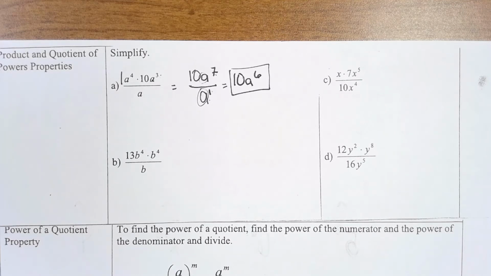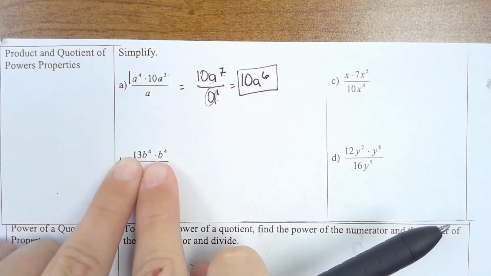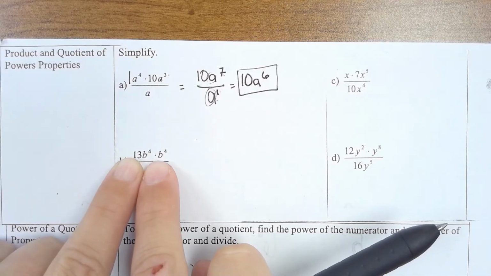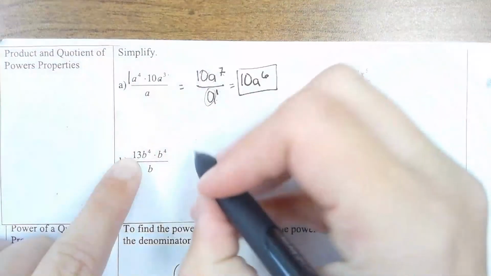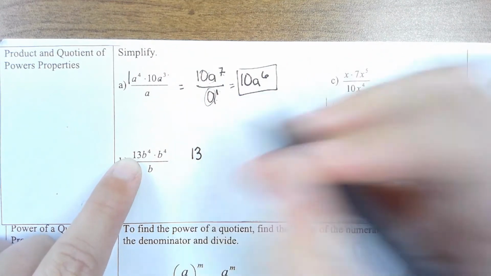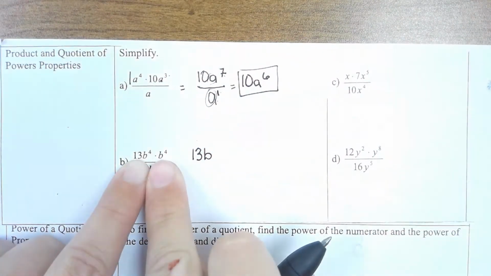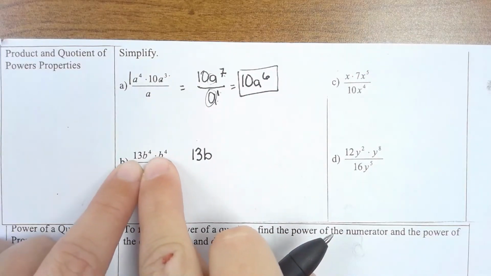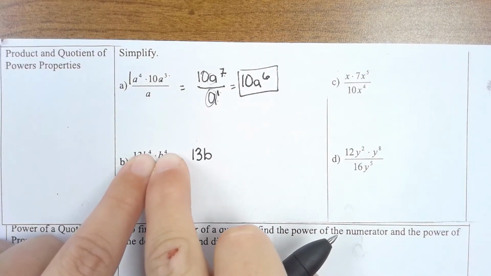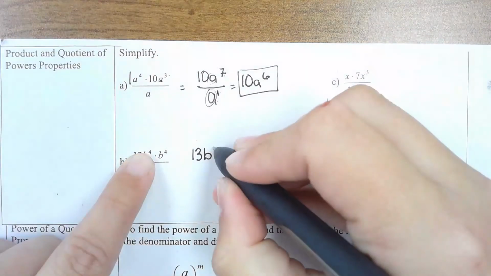All right, so let's go down here so that I can simplify first because I have same bases. So multiply your coefficients like normal. My only coefficient is 13, so I'm just going to leave that in my numerator. Keep your base the same, so I'm going to keep b's. And then when you're multiplying, remember you just add your exponents. So 4 plus 4 is 8.